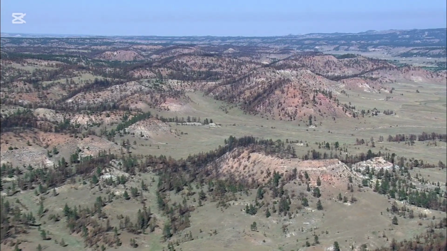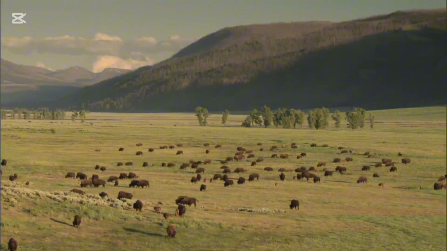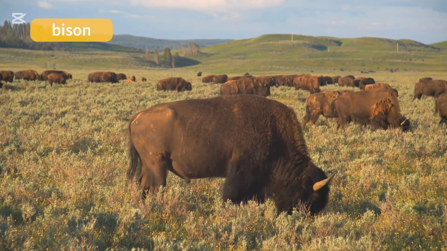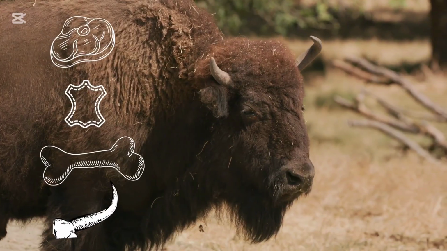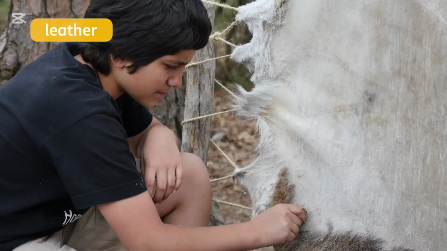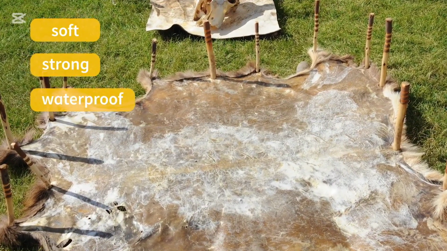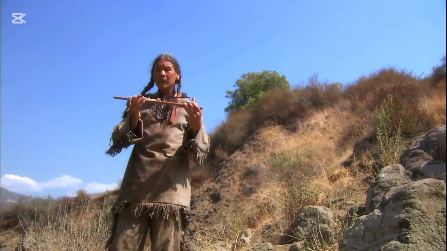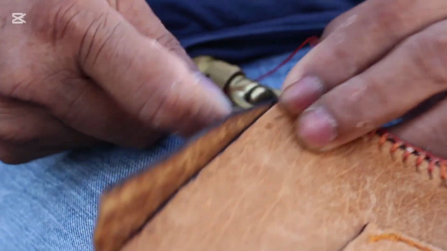For thousands of years, the Native Americans' lands were full of bison. The bison were very important to the Native Americans. They used every part of the animal for food and for materials. They made the bison's skin into leather. Leather is a soft, strong, and waterproof material. The leather was used to make their teepees and their clothes. Today, we still use leather to make shoes and bags.